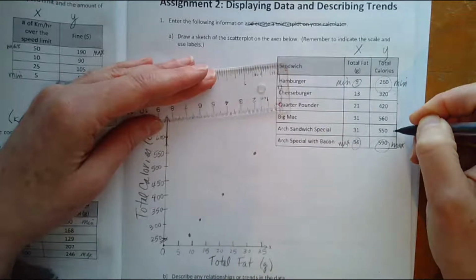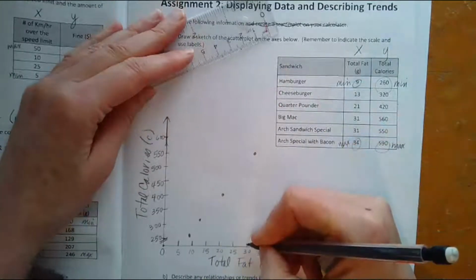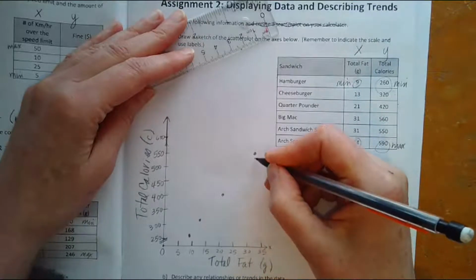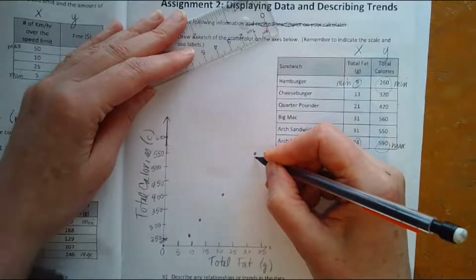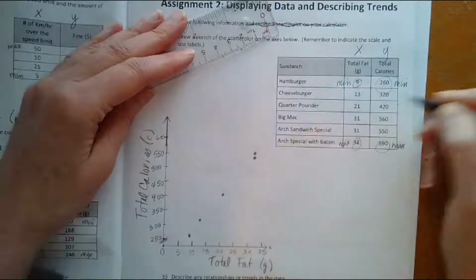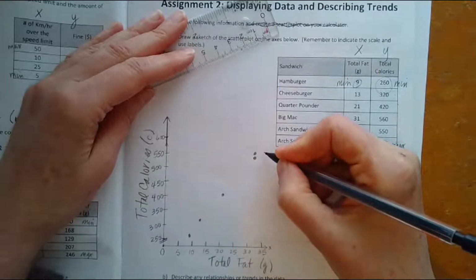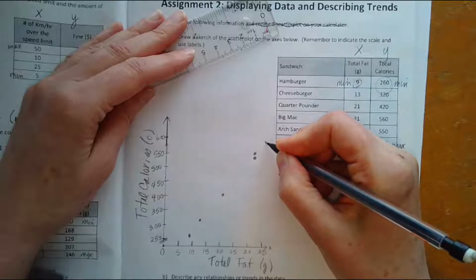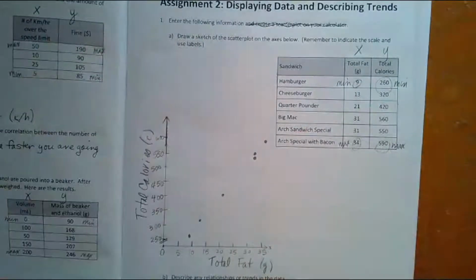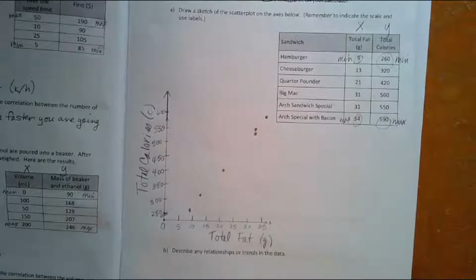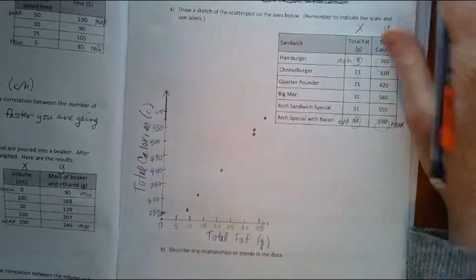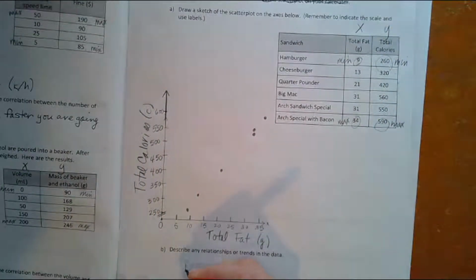31 also partners with 550. So just a little lower. And 34 partners with 590. Okay. Describe any correlation. So as we suspected, and as we probably picked up from the table and you did, there is a positive correlation.